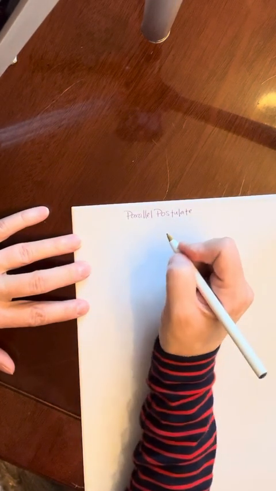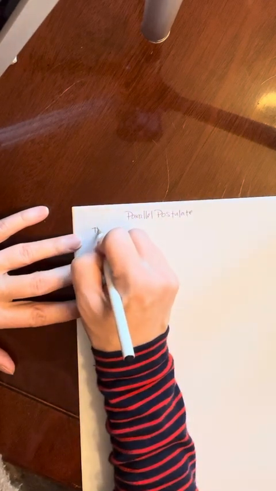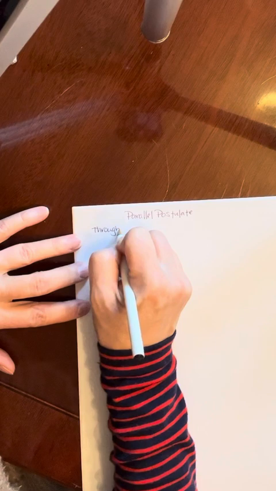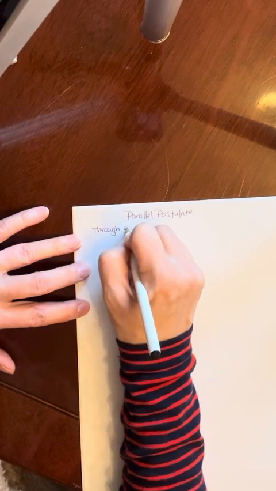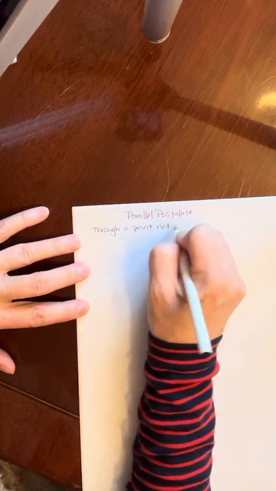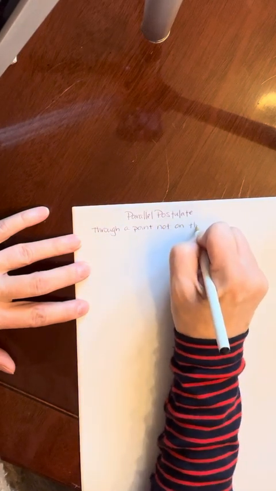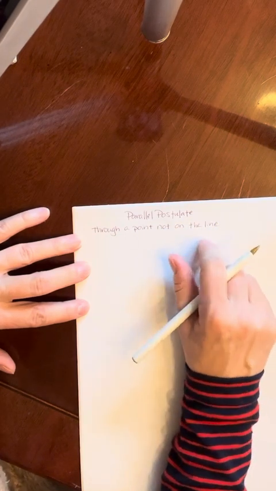All right, the parallel postulate says through a point not on a line, not on the line, through a point not on the line. So obviously there's some given line because it's a definite article.